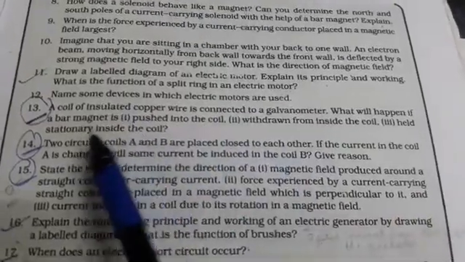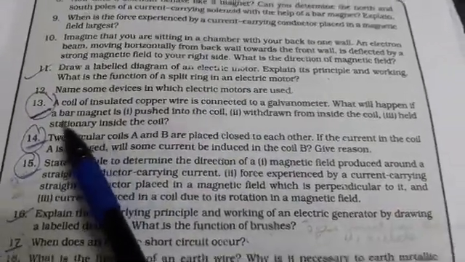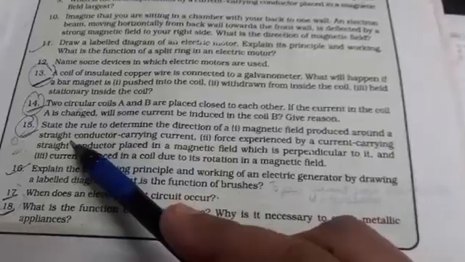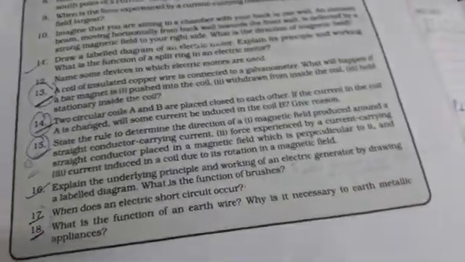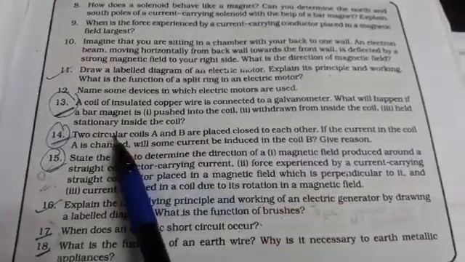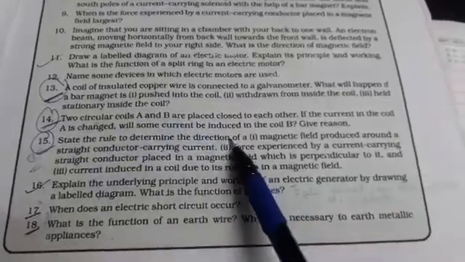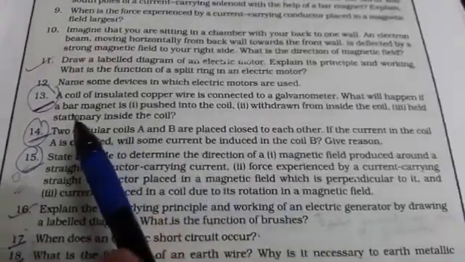Good morning, girls. We have two, three more questions from the exercise chapter, that is magnetism, magnetic effect of electric current. And today we are going to finish these three questions starting from the 13th one.